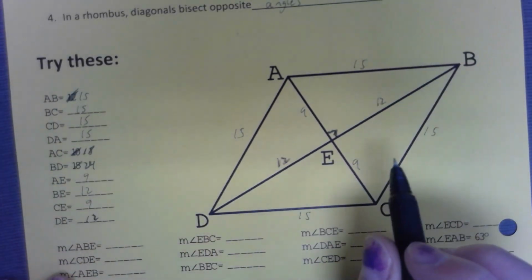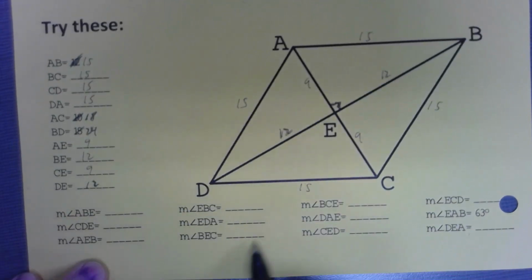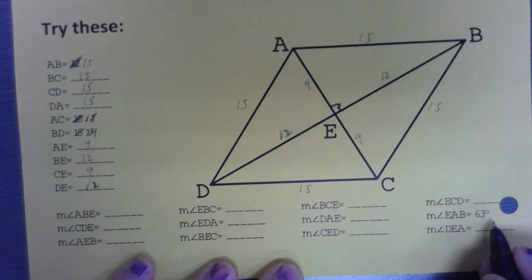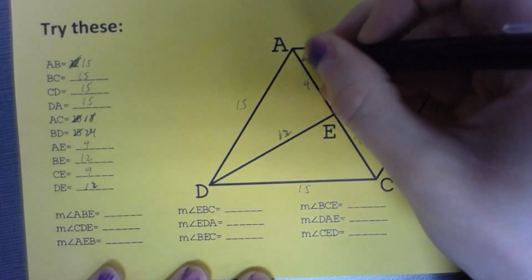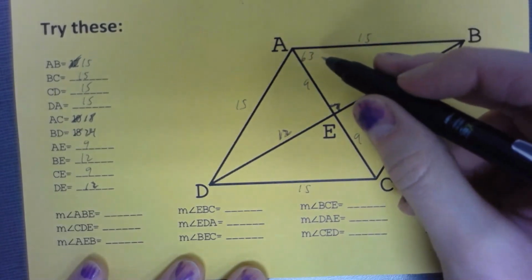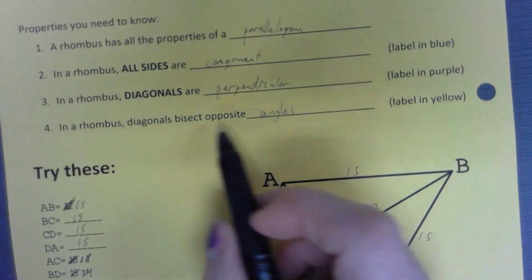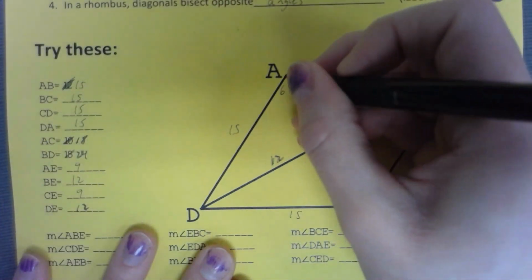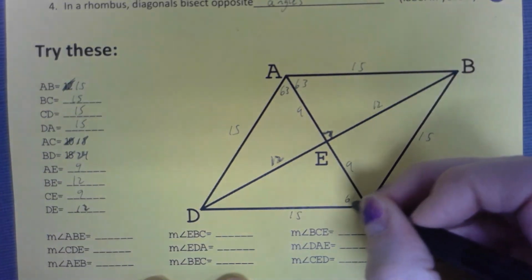And then with the angles, we start off, it's like, what do I do with the angles? They have one filled in over here. EAB is 63. If that's 63, the diagonals bisect the opposite angles. So this is also 63. And if those are both 63, then these ones over here are 63.